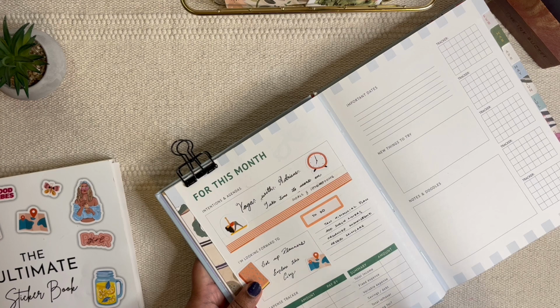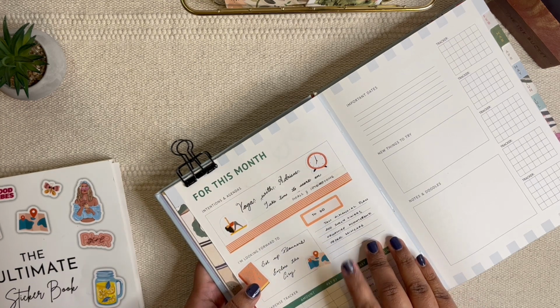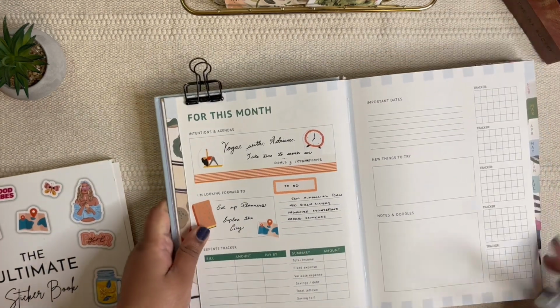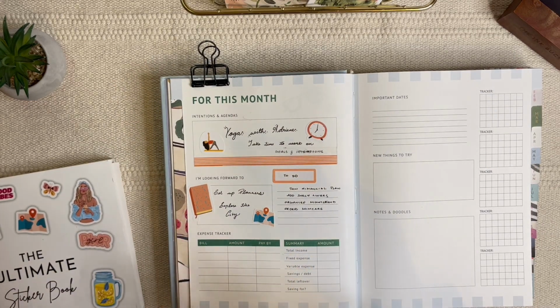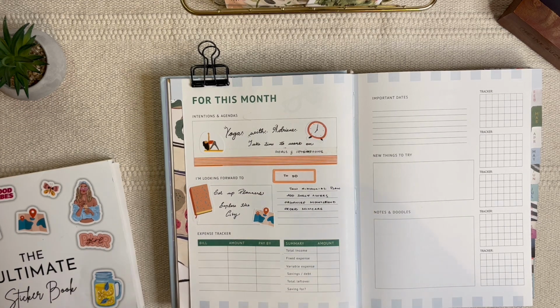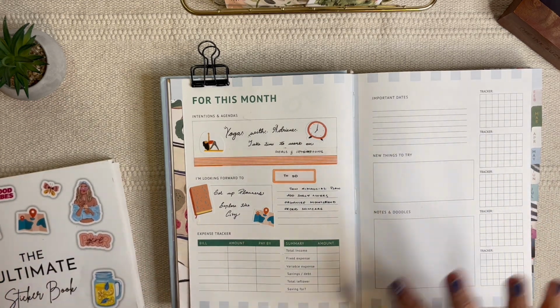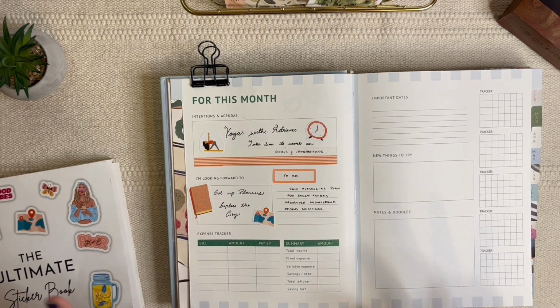Probably I'll go to a store close by and get that, but that is something that I want to do this month. So we are good with this side of the page. By the way, we have this expense tracker thing and this financial stuff. I don't really want to add my finances details in here because I show this particular planner quite a bit on my channel, and that's something that I want to keep private. So I'm just going to leave this section as it is.